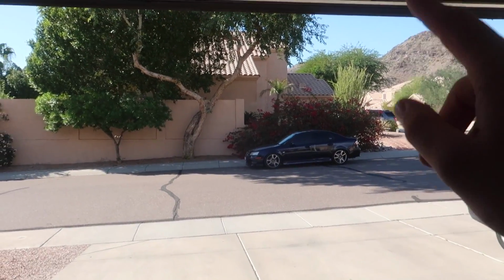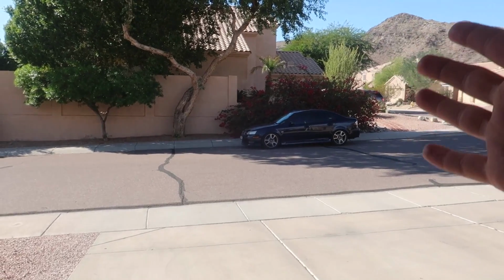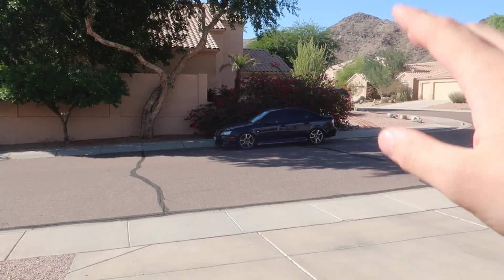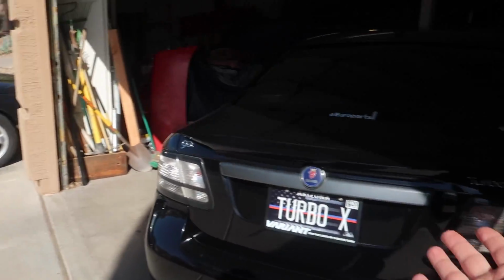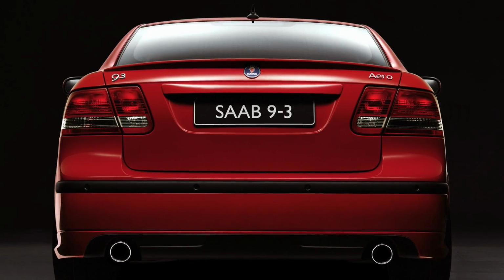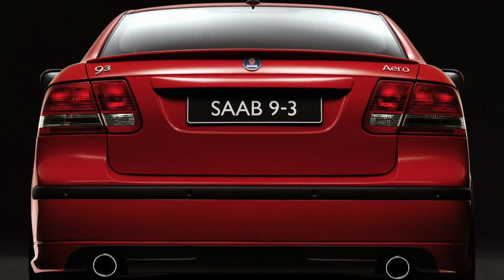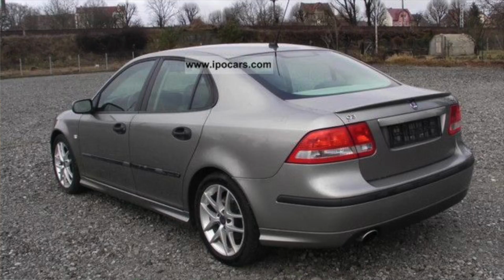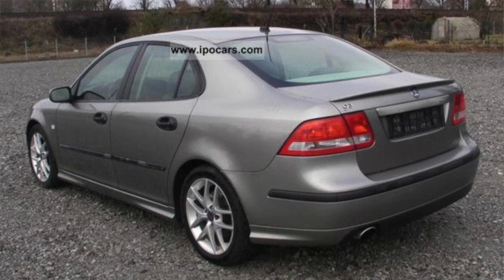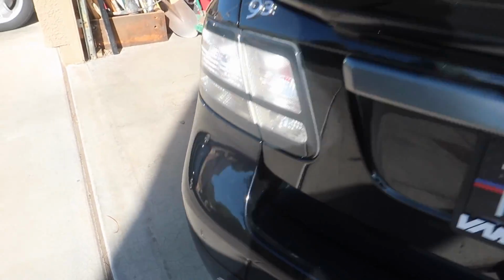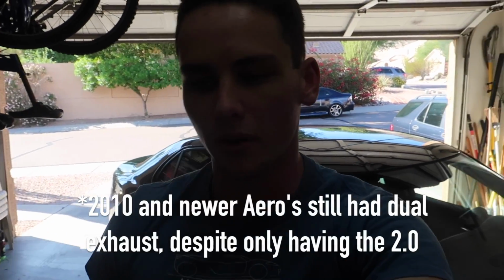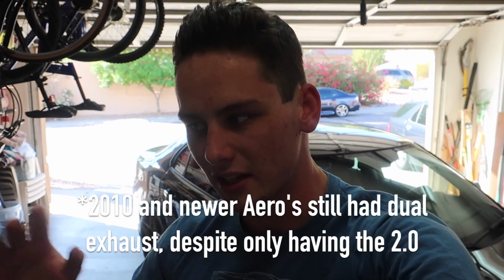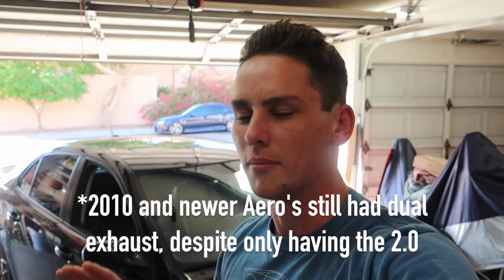So you'll see Aeros that not only have different motors, but they look slightly different. The biggest way to tell a V6 from a four-cylinder Aero apart is the exhaust. The V6 Aero has a dual exhaust similar to my Turbo X, except with round tips, and it looks a little bit different. I'll put a picture on the screen. Whereas the four-cylinder Aero just came with a single exit exhaust, similar to what I have on that car, which came out this side right here. And then for whatever reason, Saab got rid of the B284 motor in 2010, and for the last couple of years, the 9-3 Aeros went back to the four-cylinder.